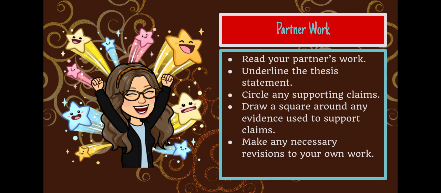Now you will read your partner's work and underline the thesis statement, circle any supporting claims, and draw a square around any evidence used to support these claims. You will make any necessary revisions to your own work. As you complete this activity, I want you to think about the following.